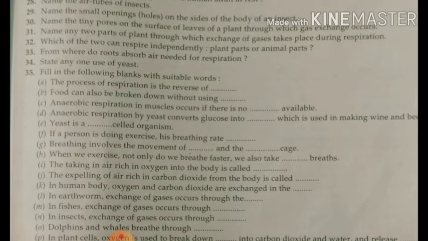Then question number 30. Name the tiny pores on the surface of leaves of a plant through which gas exchange occurs. The right answer is stomata. Then question number 31. Name any two parts of a plant through which exchange of gases takes place during respiration. So the answer is leaves and roots.